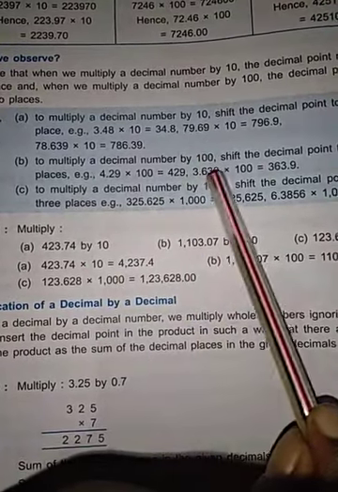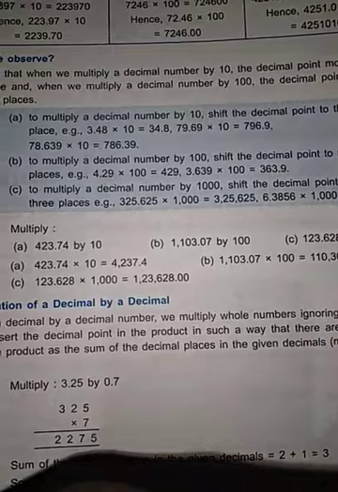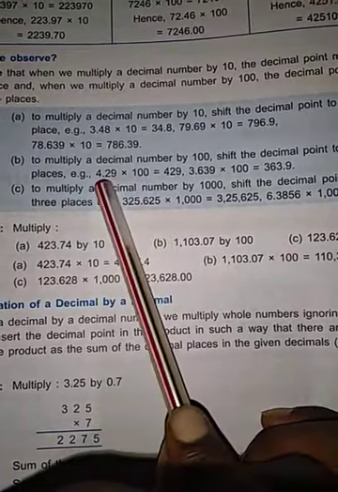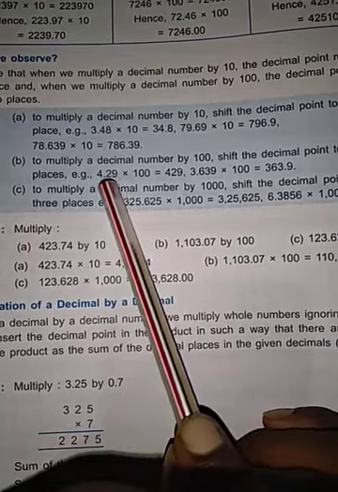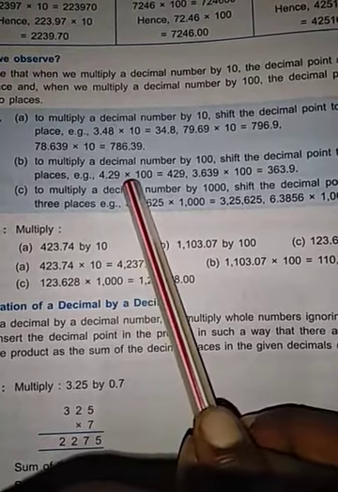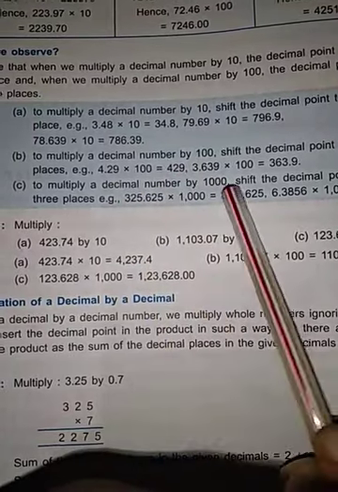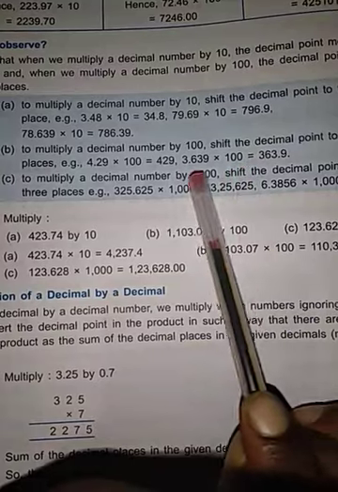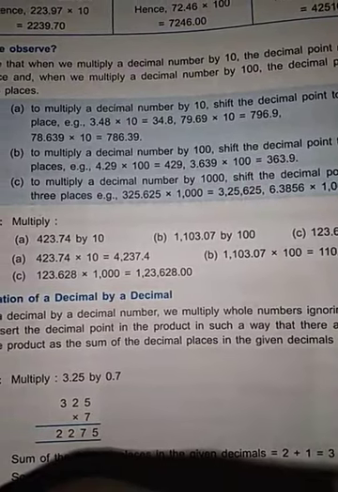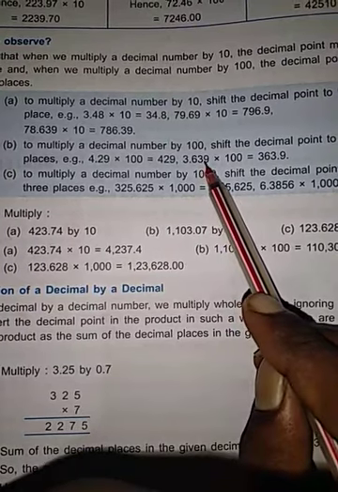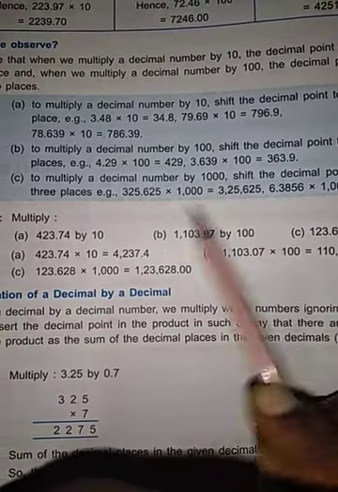To multiply a decimal number by 100, shift the decimal point to the right by two places. 4.29 into 100. Now the decimal point shifts two digits to the right, which means 429. 3.639 into 100. The decimal point shifts two places to the right, that is 363. Here you put the decimal point, 363.9.